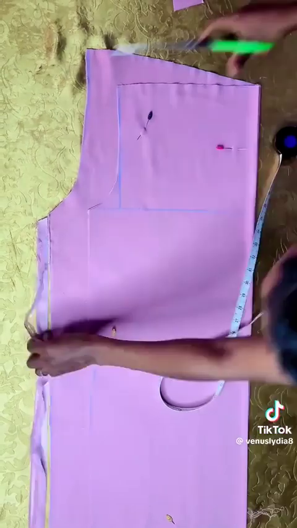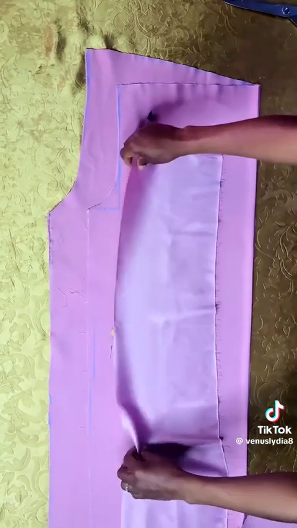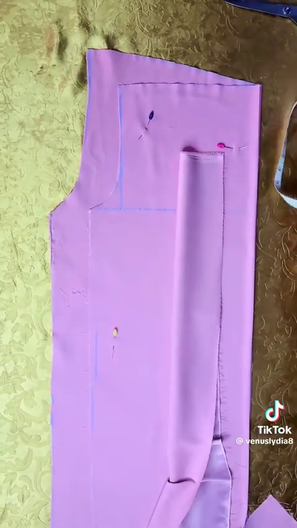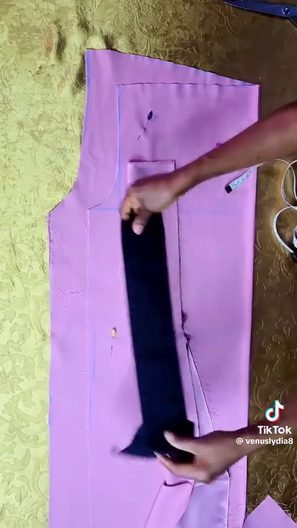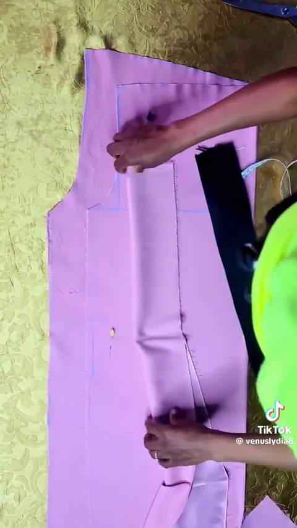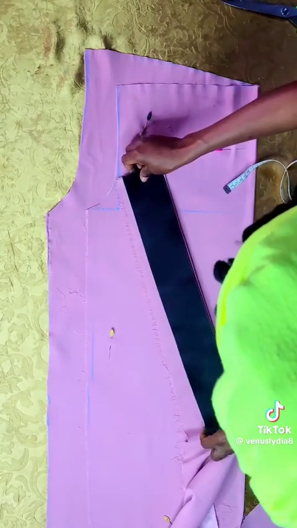Here is a fabric piece for the waistband. My waistband was 4 inches. 4 inches times 2 plus 1 inch for the joining allowance. It's giving me 9 inches. So this is a 9 inches fabric piece I'm gonna have to cut. Here is a 4 inches black elastic I shall be using.